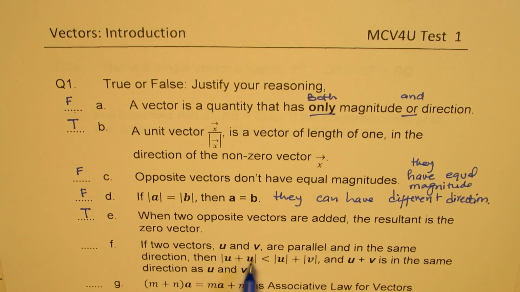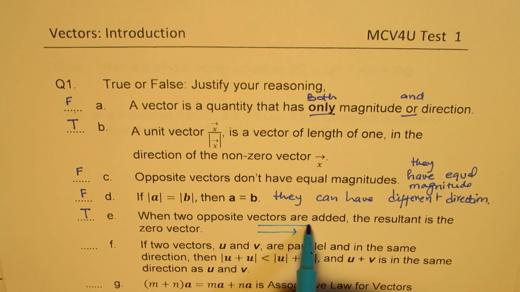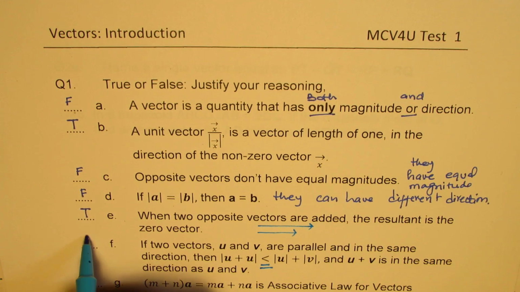Part F. If two vectors u and v are parallel and in the same direction, then the magnitude of u plus v is less than the magnitude of u plus the magnitude of v, and u plus v is in the same direction as u plus v. The latter half is correct. However, let's say this is u, and this is v, and they are in the same direction, then their magnitude is not less than but equal to, right? Therefore, the statement is false.